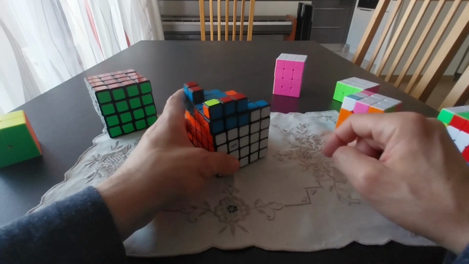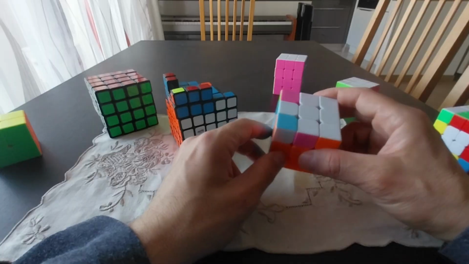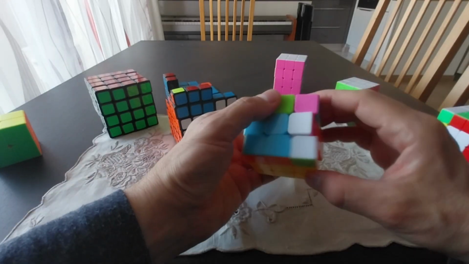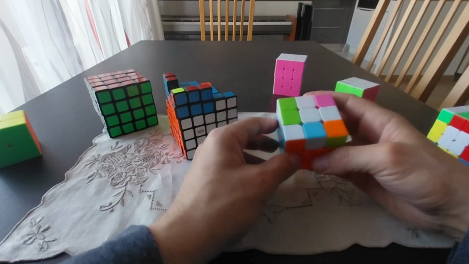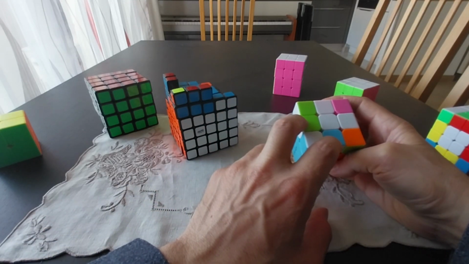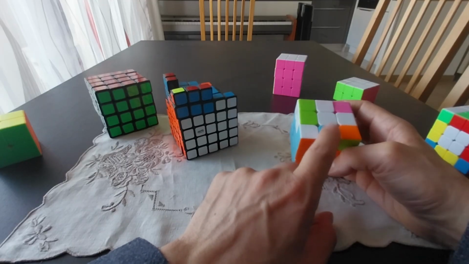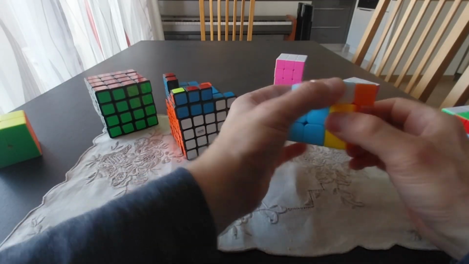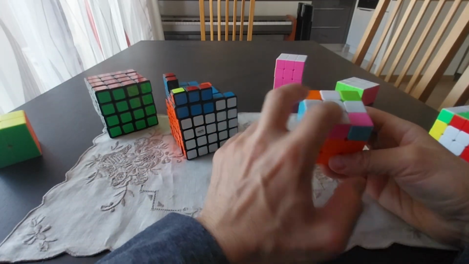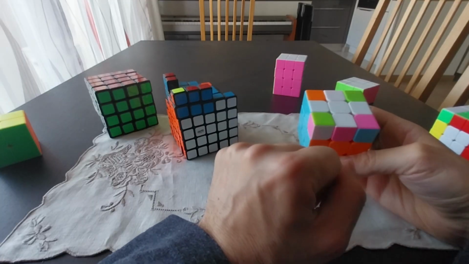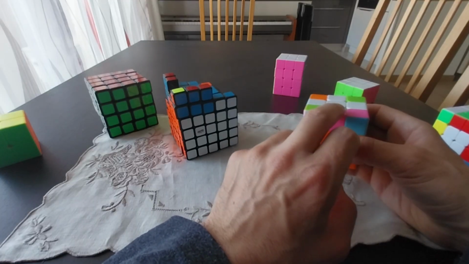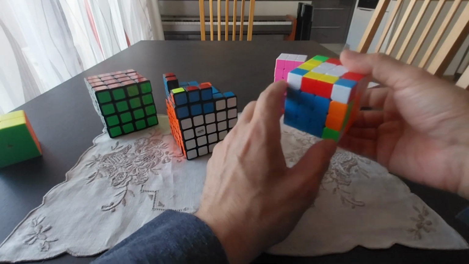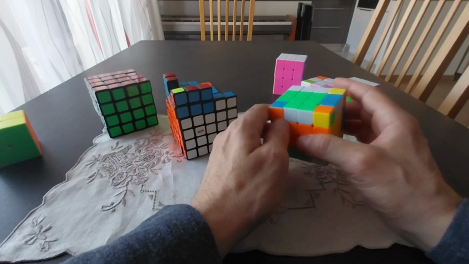We cannot have this situation on a 3x3, because on a 3x3 you can flip these two. You cannot only flip one piece. When you do the algorithm up, U prime, down, down, you flip these two elements. But there's no algorithm on 3x3 that flips only one. But on a 4x4, we can have this situation.